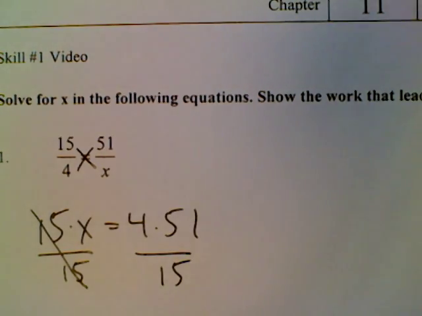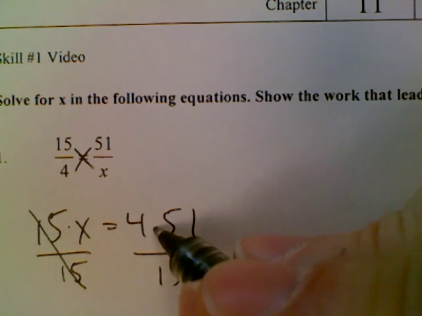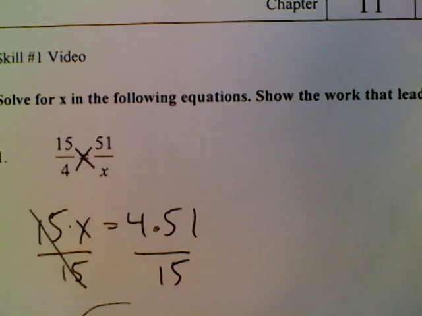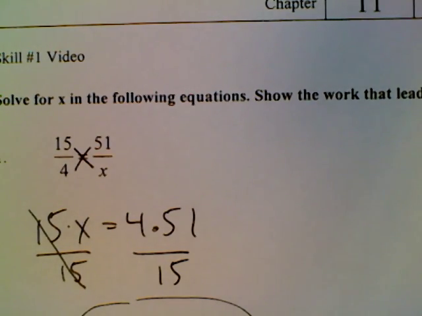Put all of this into your calculator and get whatever you get. 4 times 51 divided by 15. x is approximately equal to whatever your calculator tells you, and you're done.